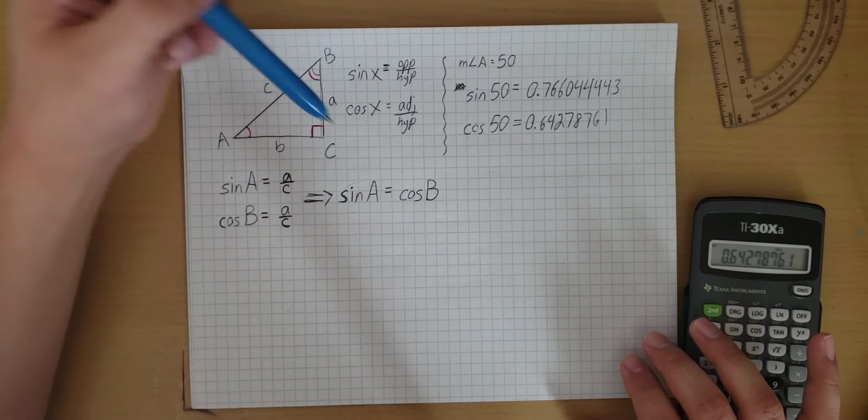So if the sine of angle A is equal to the cosine of angle B, what we know is that A and B, these angle measures, will add up to 90. So what does a problem like this look like? Well, let's look at a few examples, beginning on page 21 of the PDF.